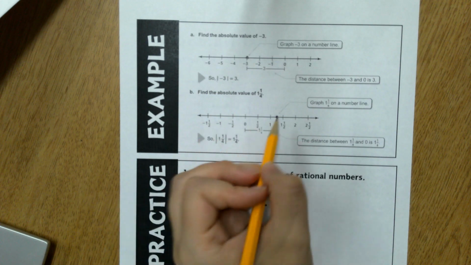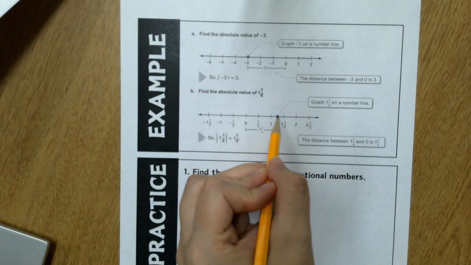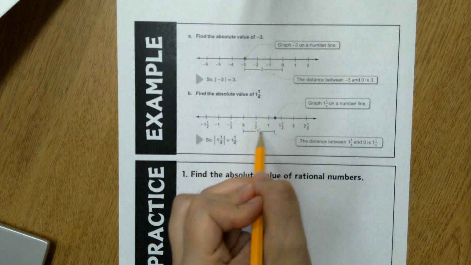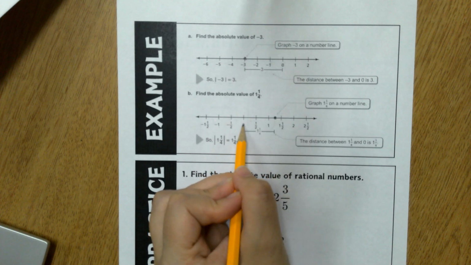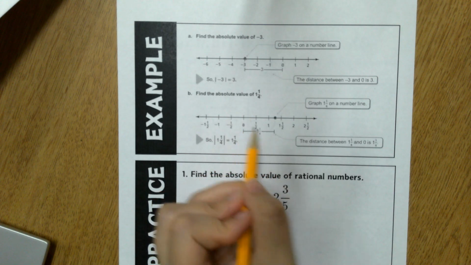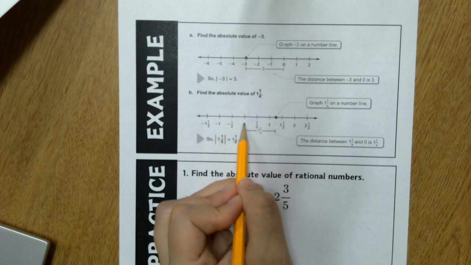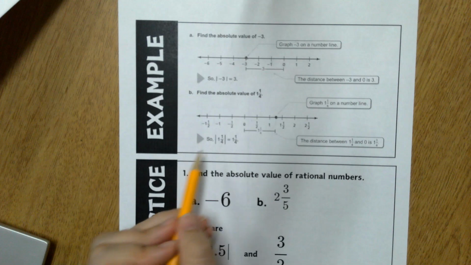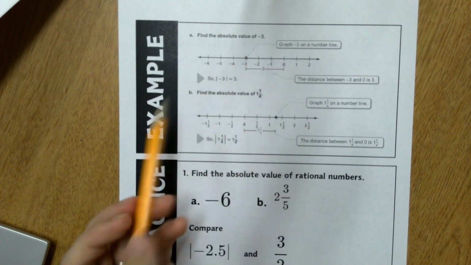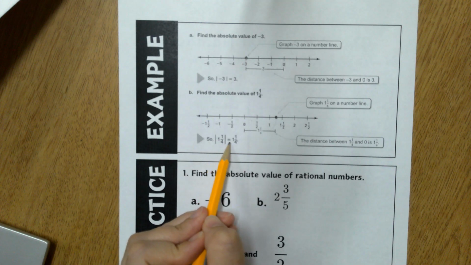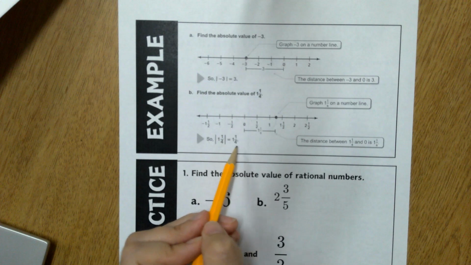You're going to graph positive 1 1/4 on the number line, and then you need to count back to 0. The distance between 1 and 1/4 on a number line and 0 is 1 and 1/4. So if I was asked, find the absolute value of 1 and 1/4, I would say the absolute value of 1 and 1/4 equals 1 and 1/4.